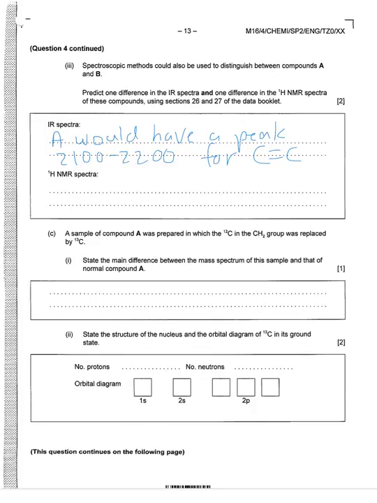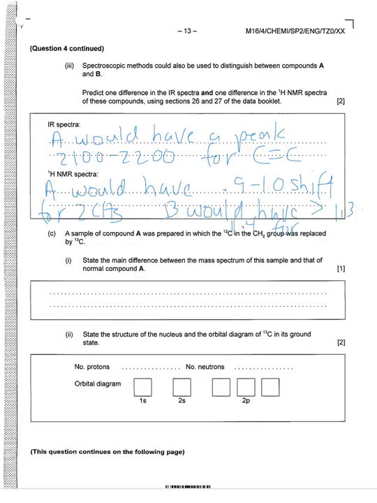The NMR spectra, A would have a shift for the CH3 groups, so around 0.9 to 1.0 shift for the 2 CH3 groups, and B would have a greater shift at 1.3 to 1.4 for the CH2 groups, since it has more CH2 groups. So a CH2R group there on B.